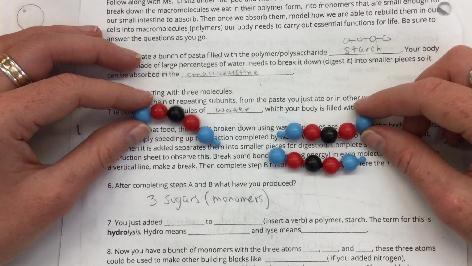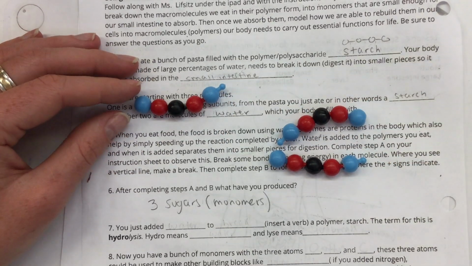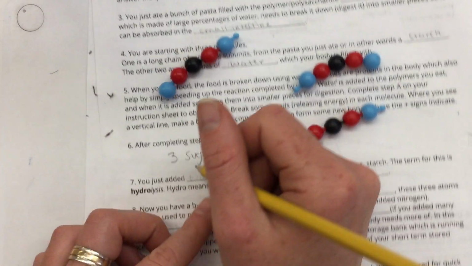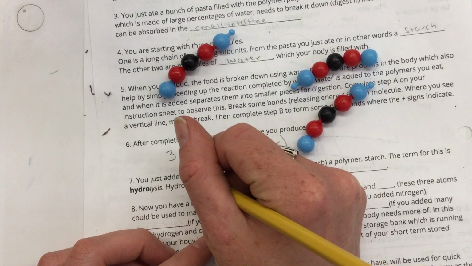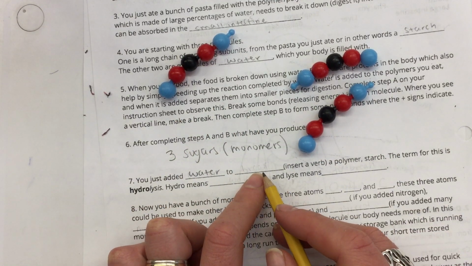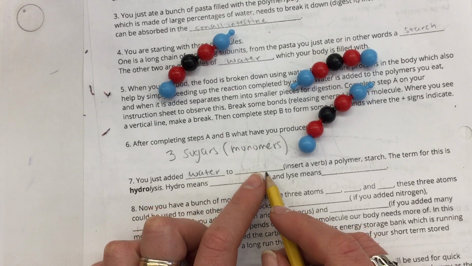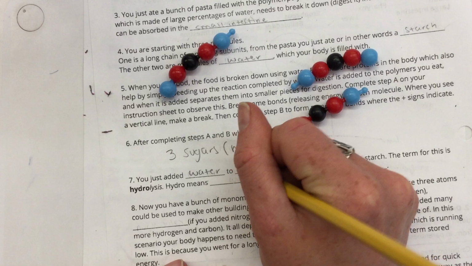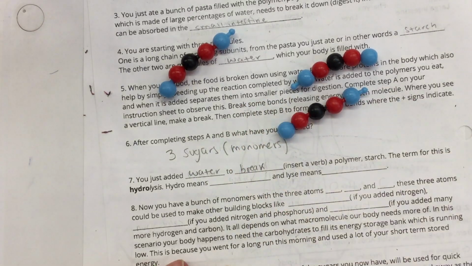The small intestine. So we just added what to our polymer? Water. So on number 7, you're going to write, you just added water to our polymer. Did we build it or break it? We broke it. Yeah, so we just added water to break a polymer.